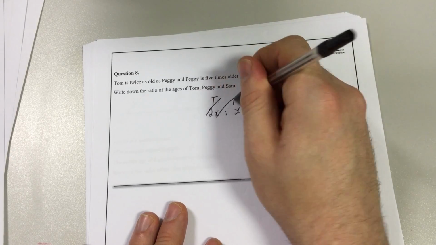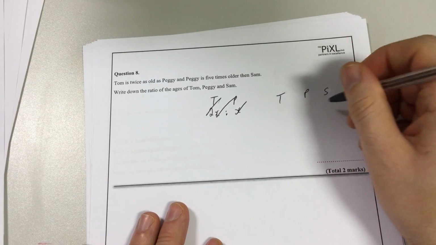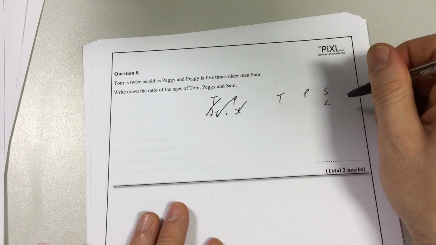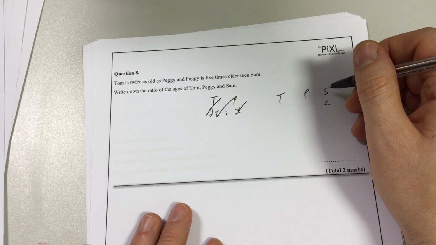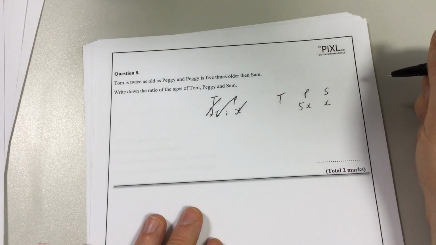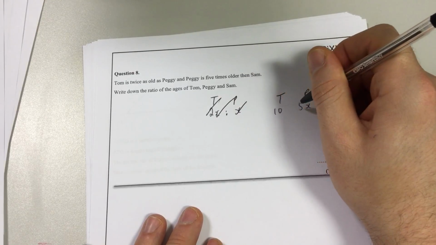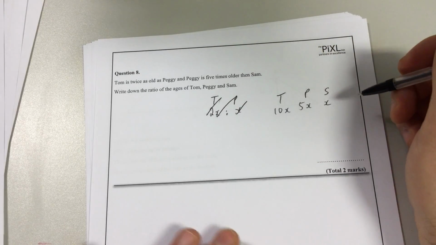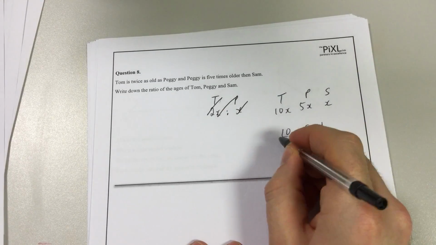So let's do it the other way around. So what we got? We're going to Tom, Peggy, and Sam. Sam will then be this one. Peggy is 5 times older than Sam, so let's say this is 5x. Tom is twice as old as Peggy, so it's going to be 10x. If I don't know their actual ages, that'll become 10 to 5 to 1.